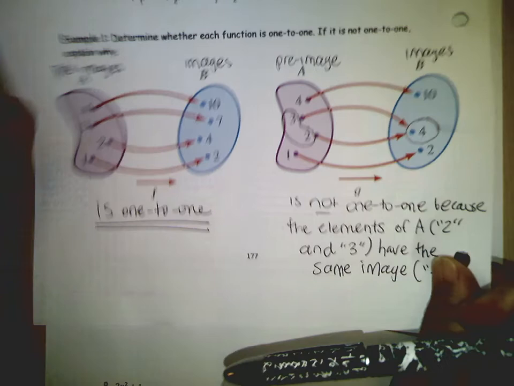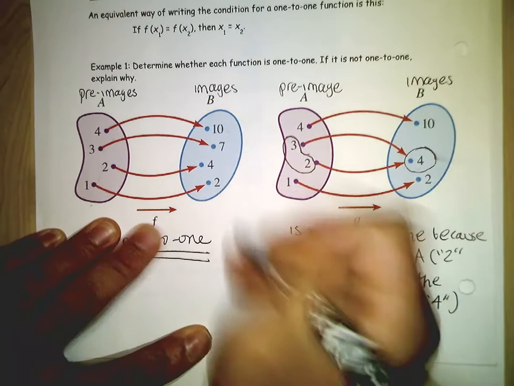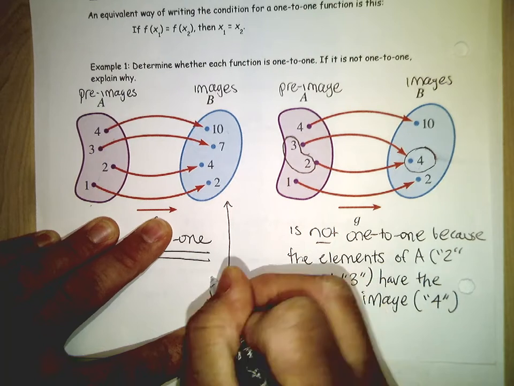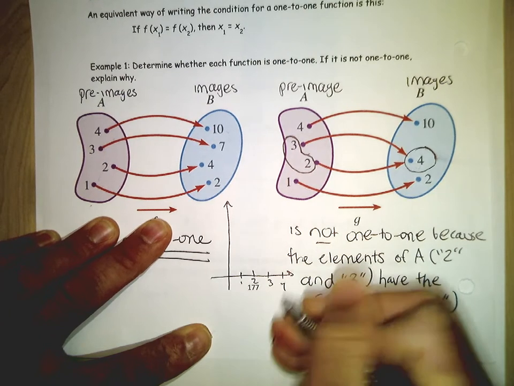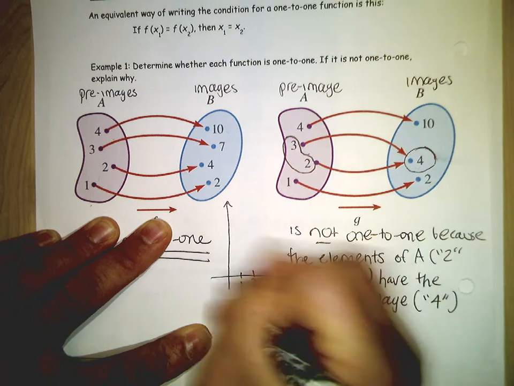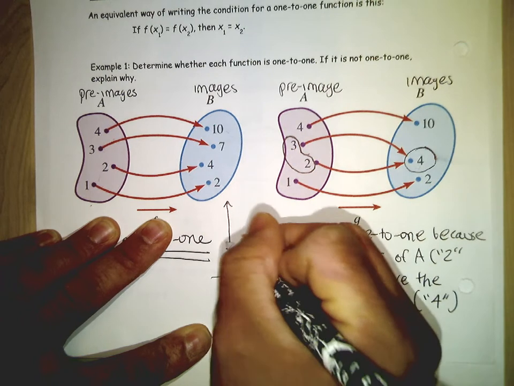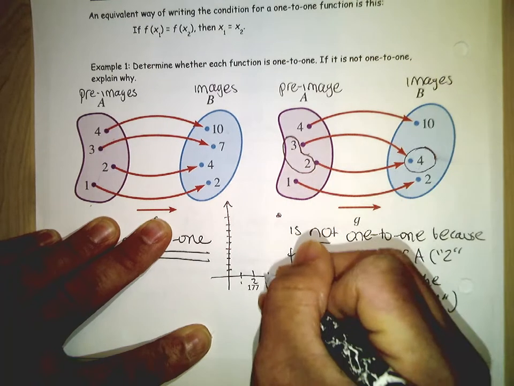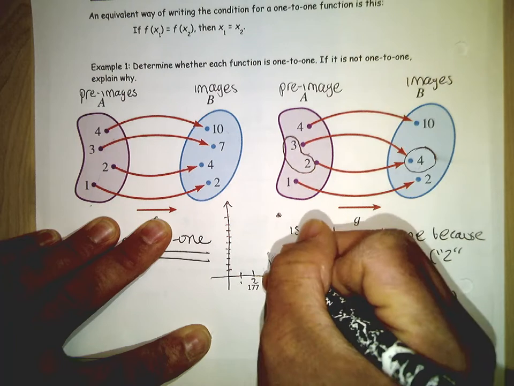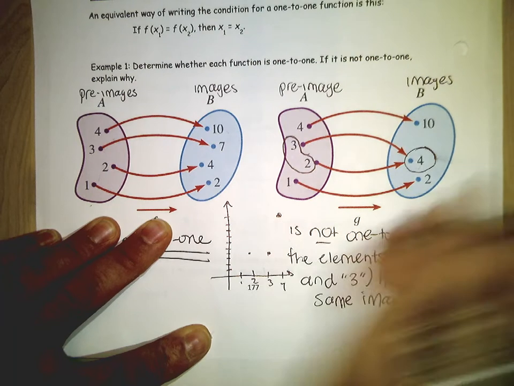Now, to go back to the arrow diagram, it shouldn't be that hard to draw. We have 1, 2, 3, 4 as the pre-images, and 4 mapped to 10, so 1 through 10, and 3 mapped to 4, and 2 mapped to 4, and 1 mapped to 2.